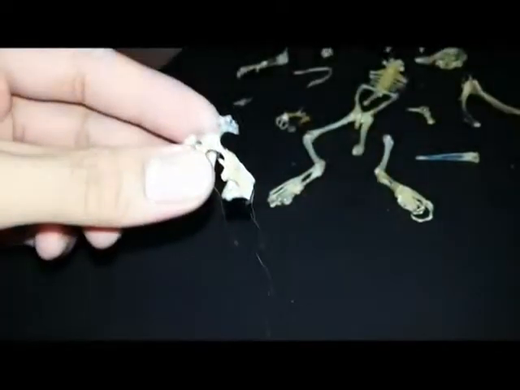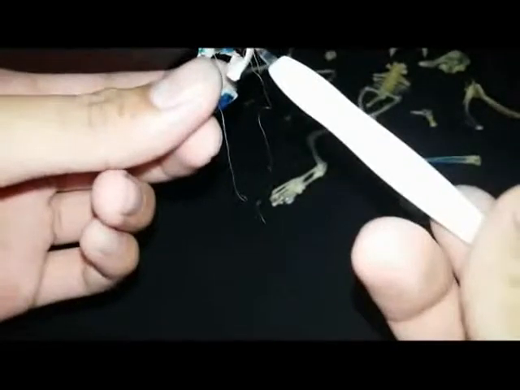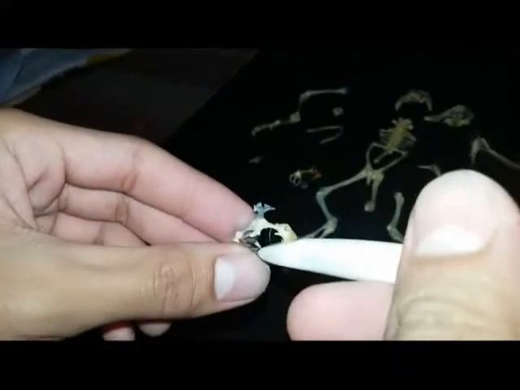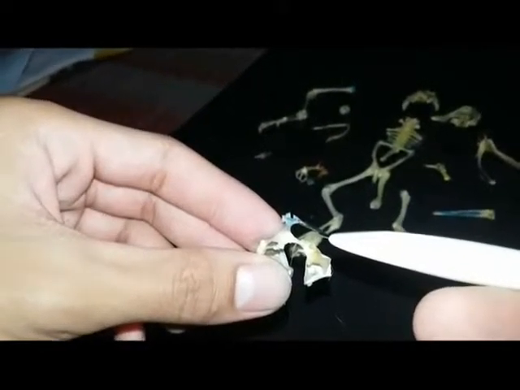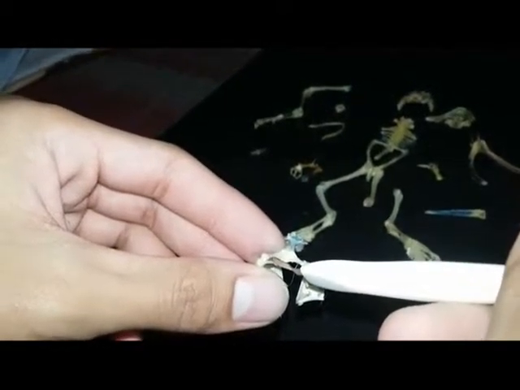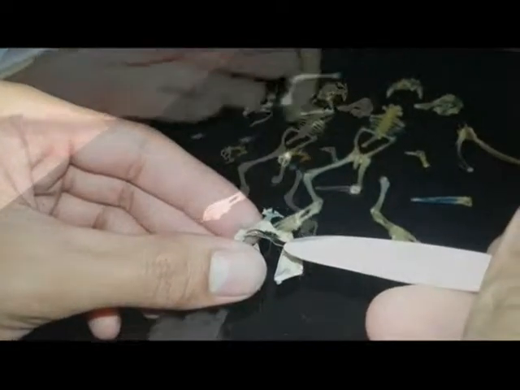This is the pectoral girdle. Its parts are episternum, scapula, suprascapula, clavicle, glenoid fossa, episternum, fenestra, and the xiphisternum.